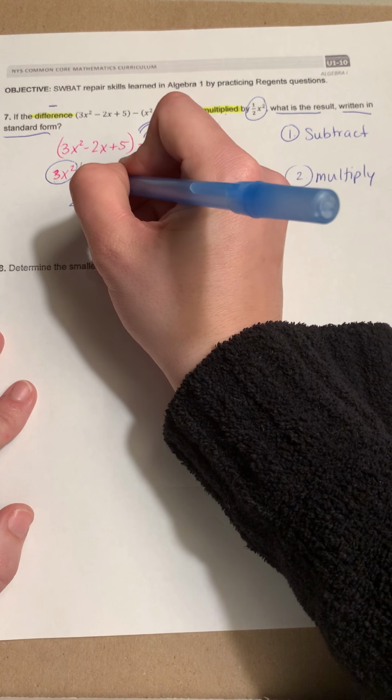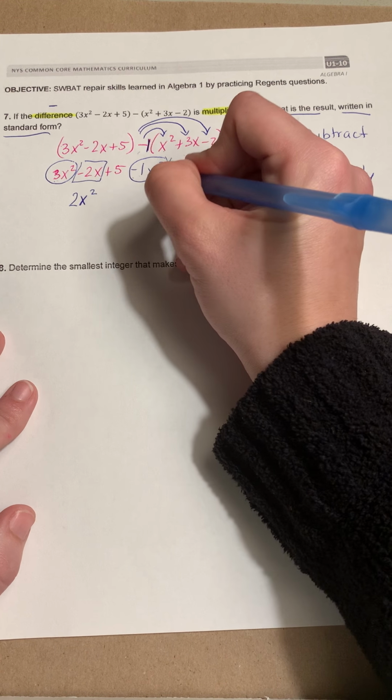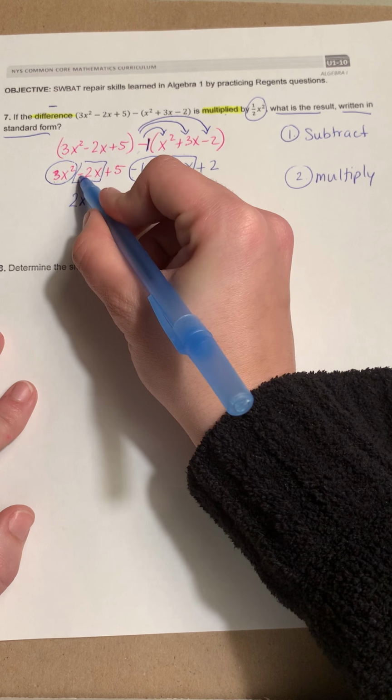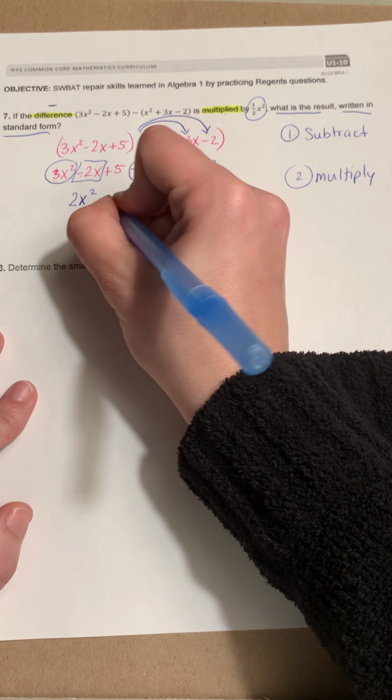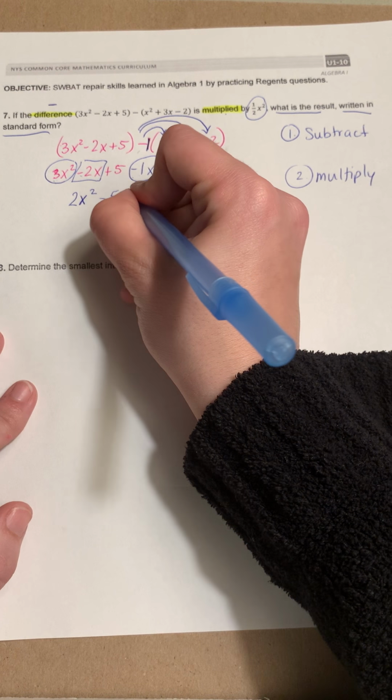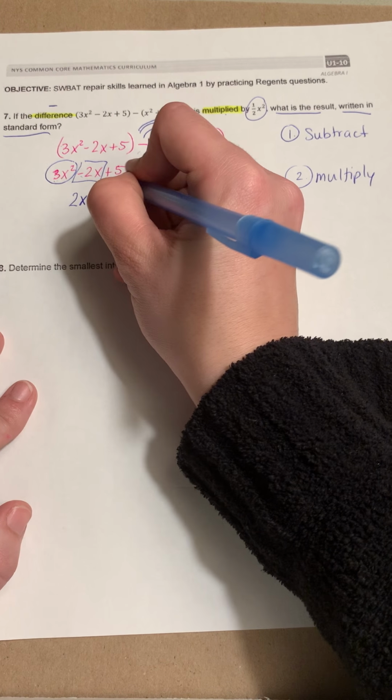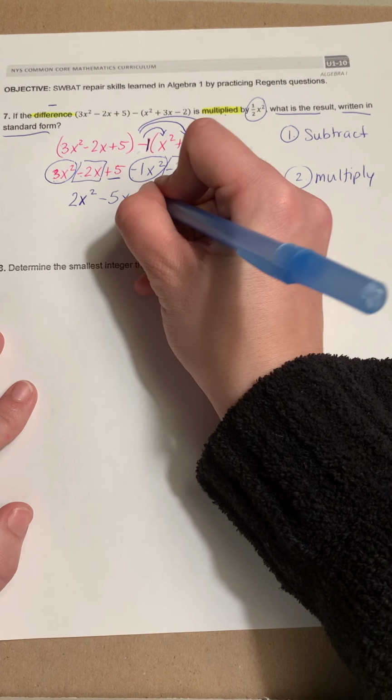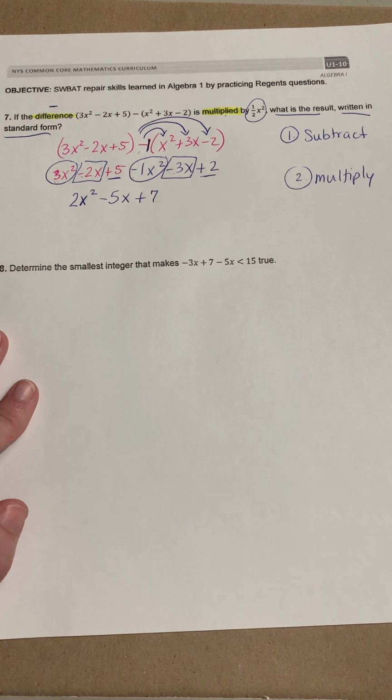Then I see that -2x matches with -3x. -2 minus 3 is -5. Variable and exponents stay the same. Then I have a +5 and a +2. That becomes a +7.